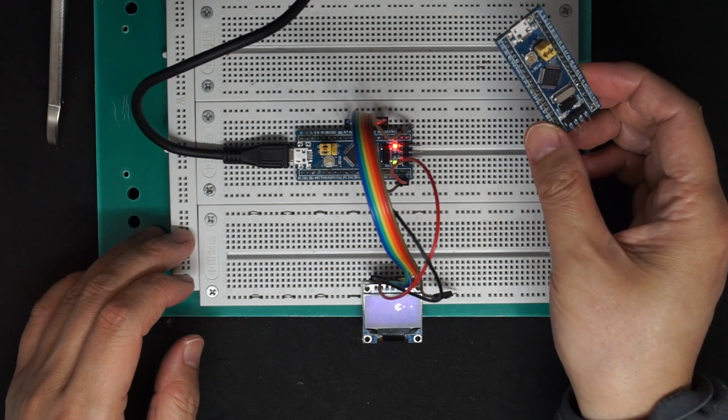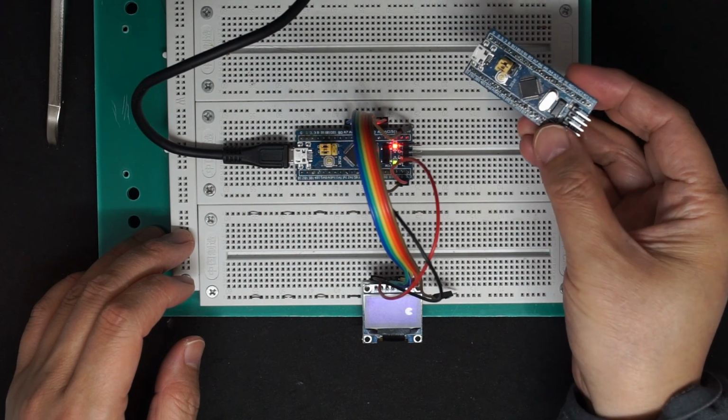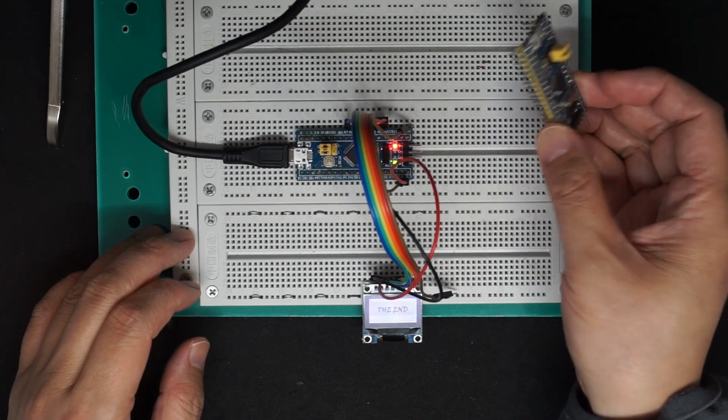So you can see porting Embedded DOS to the STM32F103 is quite easy. I will find another board and put Embedded DOS there.